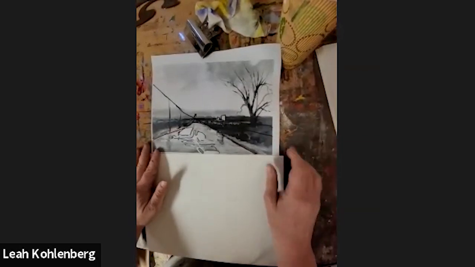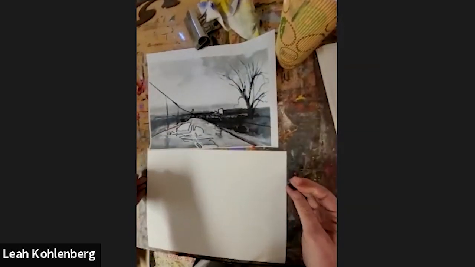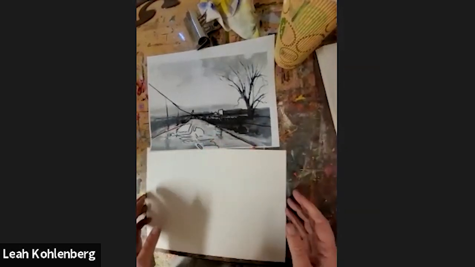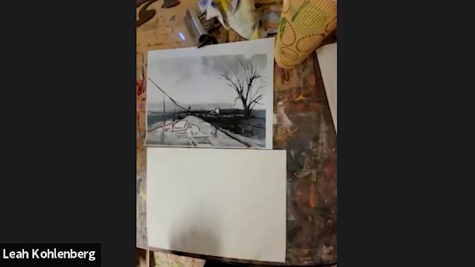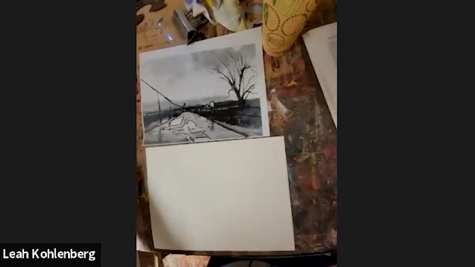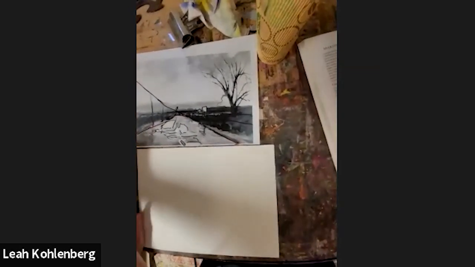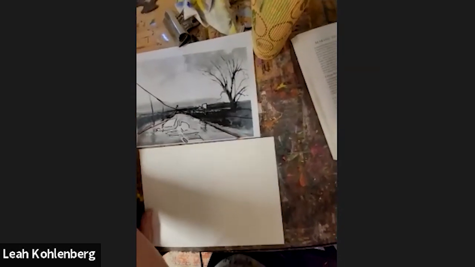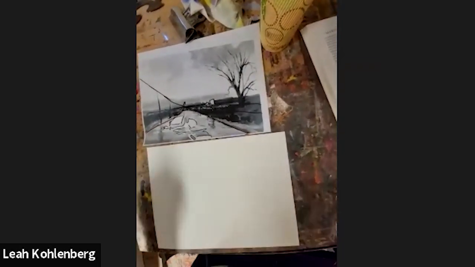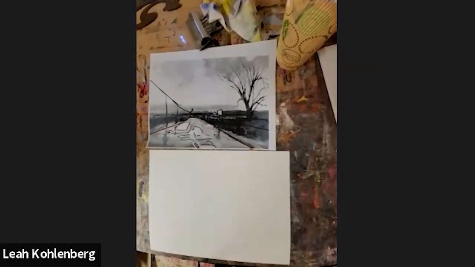So we're going to use watercolor paper now? Yes, now we're going to use watercolor paper because we're going to sketch this. We're going to paint this in watercolor. Okay. We're going to start with a pencil drawing. There we go. So I'm going to start with a pencil drawing.